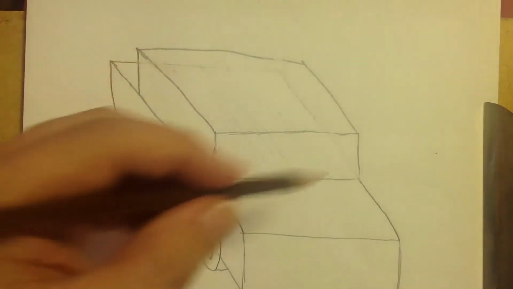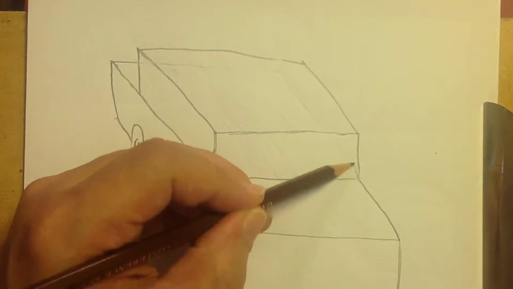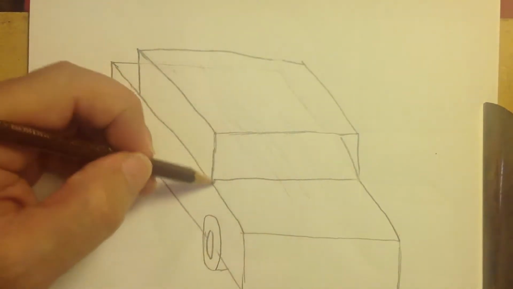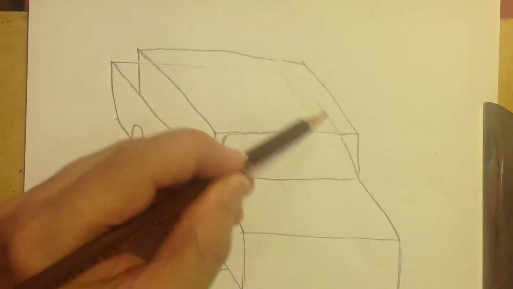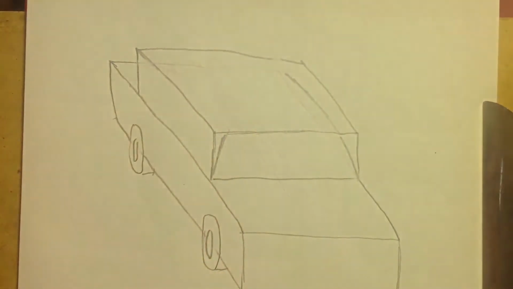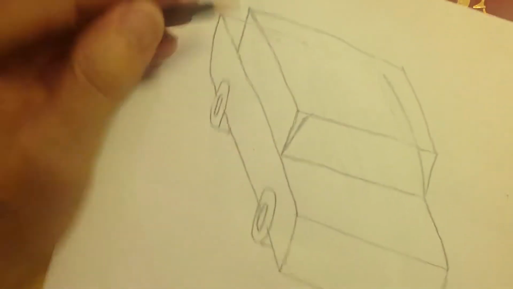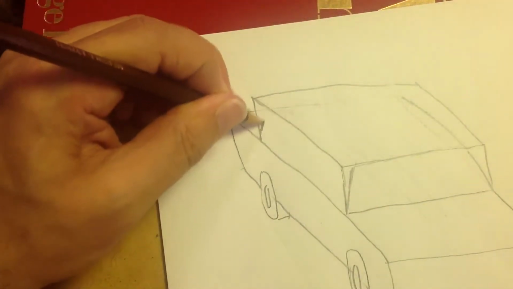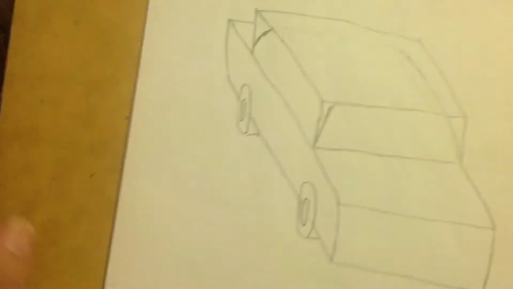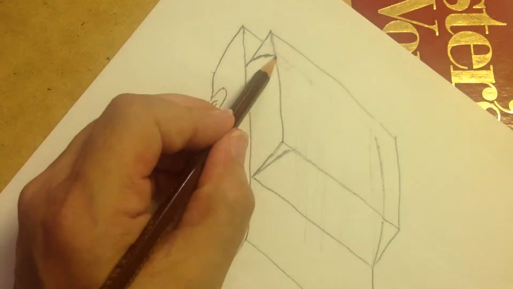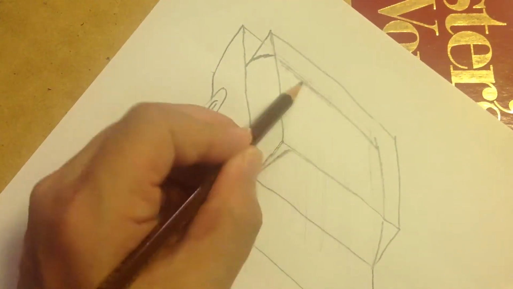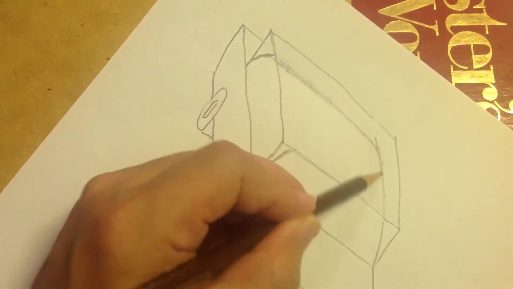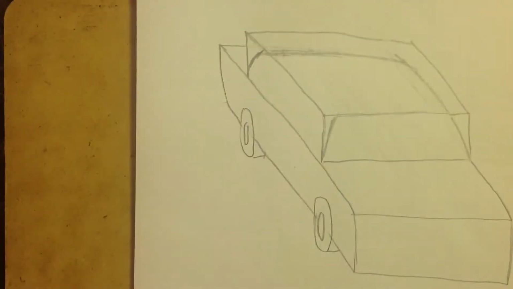All right, we still need to finish up the car. So let's roll this back a little bit. I'm going to roll this back a little bit for the hood. And then the hood's going to come back like this. And it's going to come up like this. One of the things we don't want to do is create tangents, and I can see I'm kind of forming a tangent right now. Tangents are when lines connect where they shouldn't really connect.